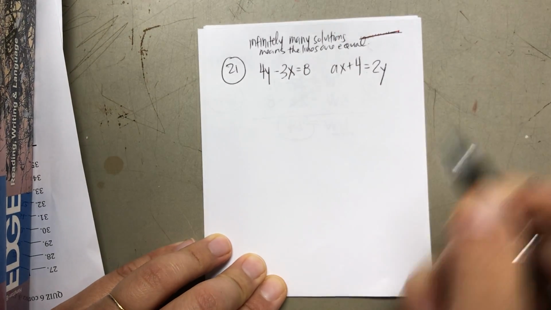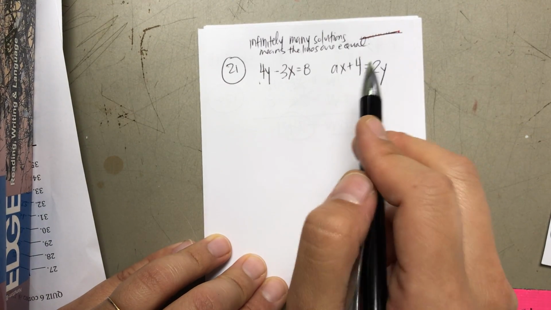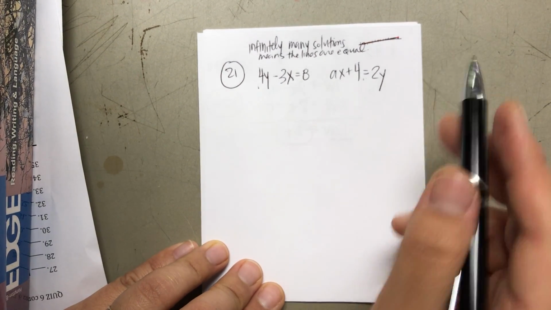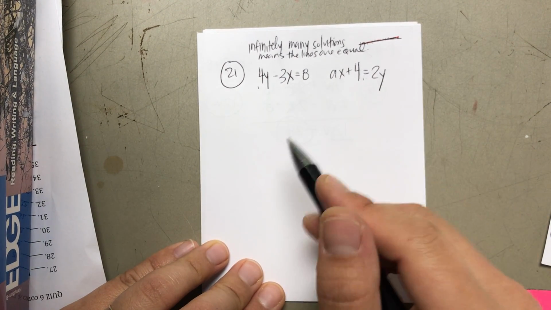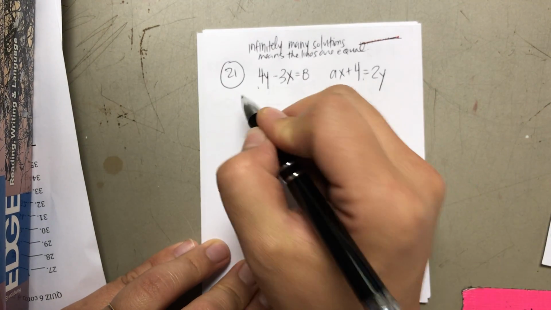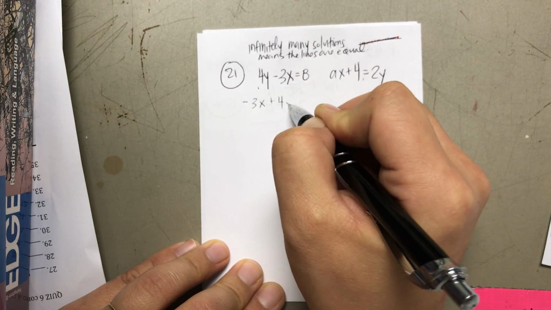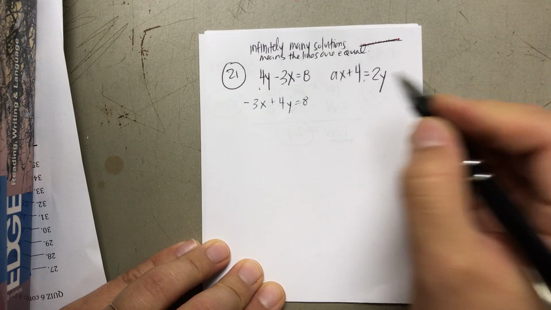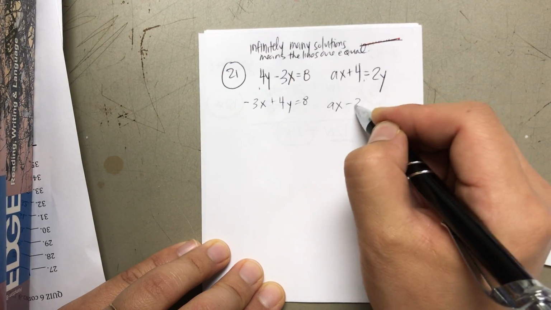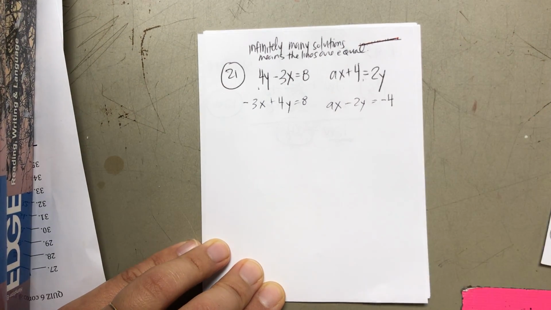Make sure you know that. So I know that this line equals this line. So what I'm going to do just for my own sanity is I'm going to put them into the same standard form, which is ax plus by equals a number or whatever. Okay, so on this side, I'm just reorganizing, negative 3x plus 4y equals 8. And on this side it's going to be ax minus 2y, I'm bringing that one over, equals, and then I'm going to bring that one over, negative 4.